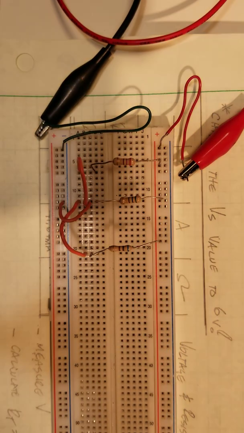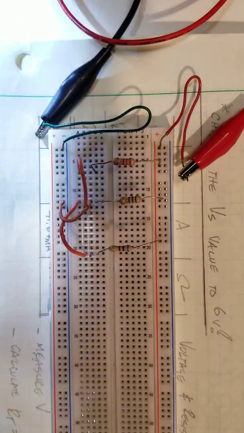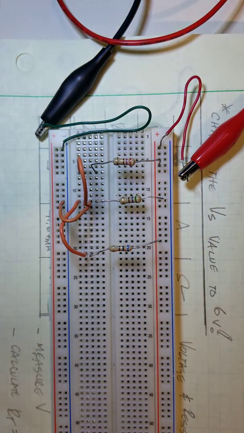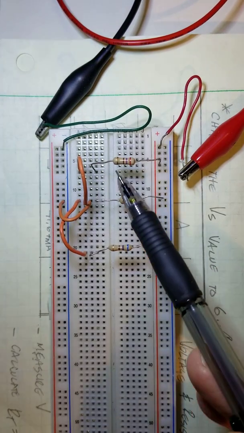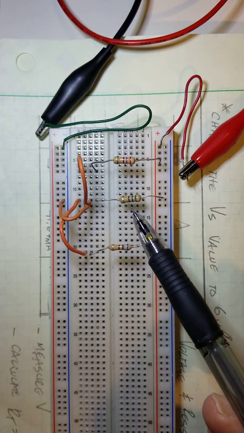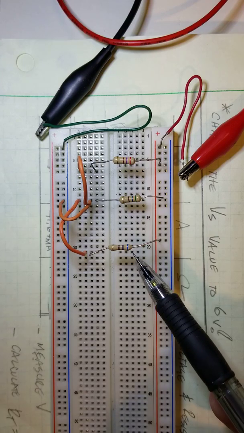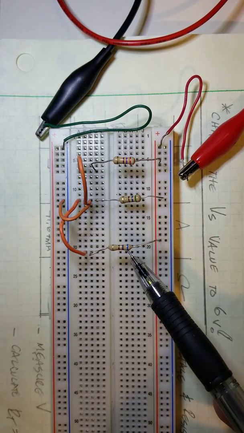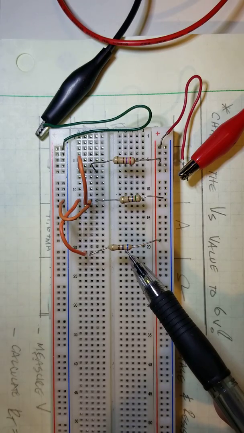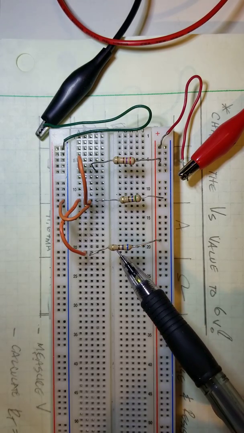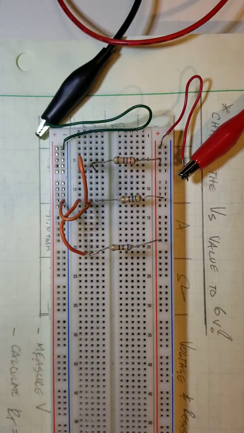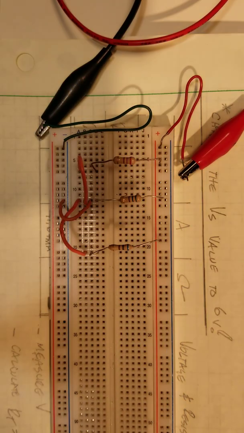So as you see here, I've built this circuit. And you see this is my 270 ohm and my 560 and this last one was 680, so there's a blue, gray, and a brown. Sort of hard to see here, but that's what we have here. And I'm going to apply it to my 6 volt battery here.